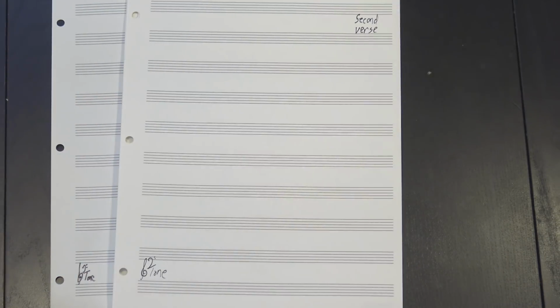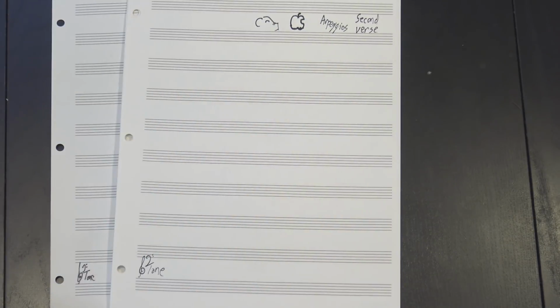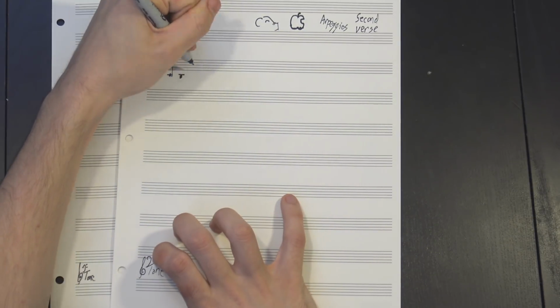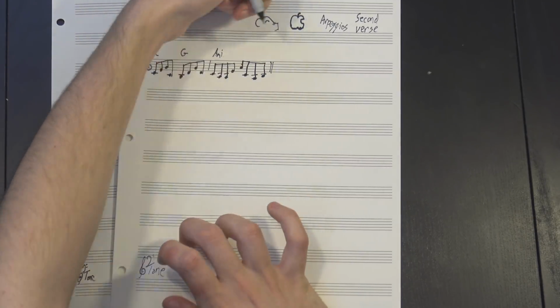Then we get to the second verse and we're back to arpeggios, but with different chords this time. Here the progression's a lot simpler. We've got C major, G major, and A minor, and this section is almost functional.